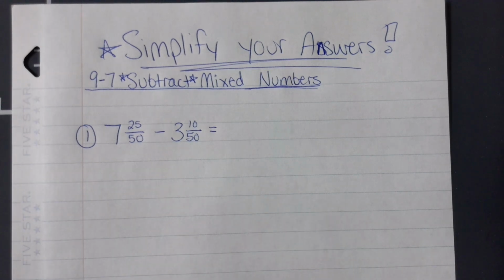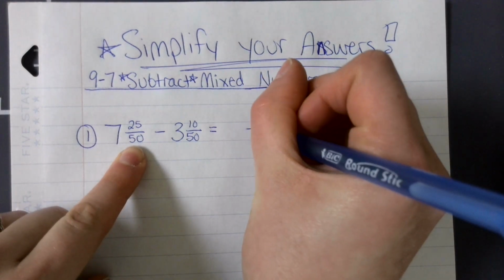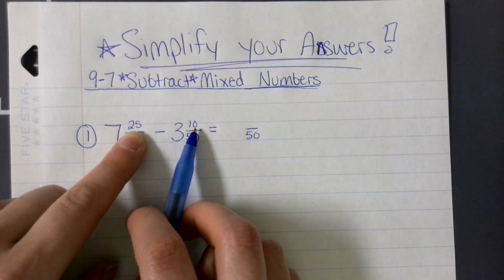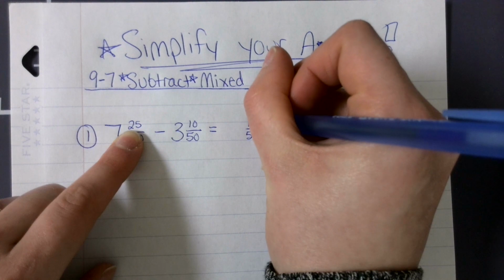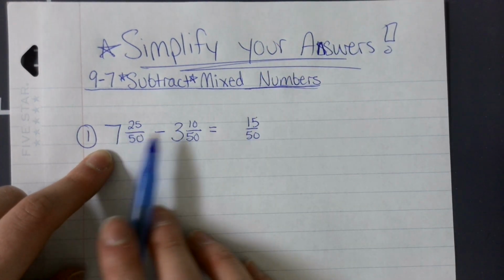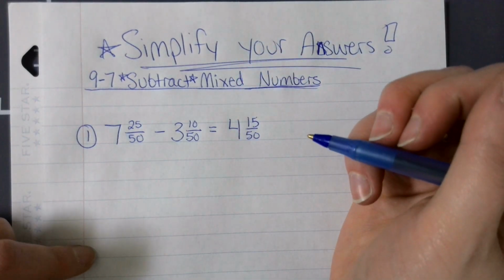Okay, so again, I'm always going to start with my fractions first. So my denominator is 50. Keep that little bugger. 25 minus 10. If I take 1 away from 2, that's 1, and then keep your 5. So 15 over 50. And then do your whole number. 7 minus 3 is 4. Okay, can I simplify?